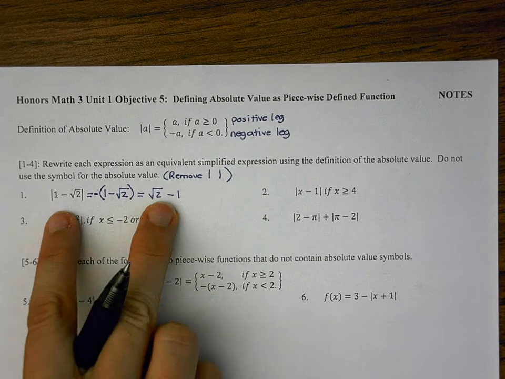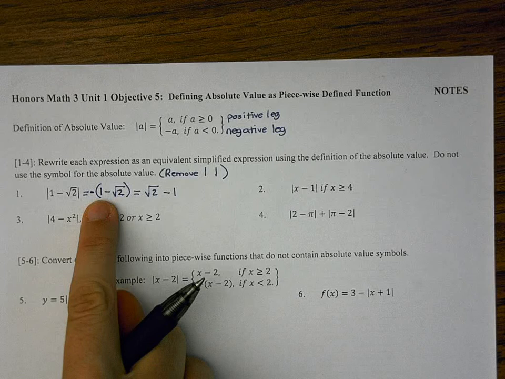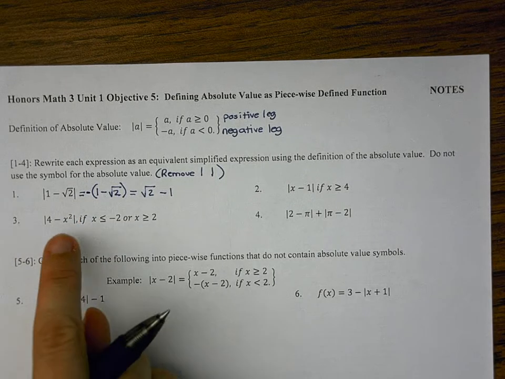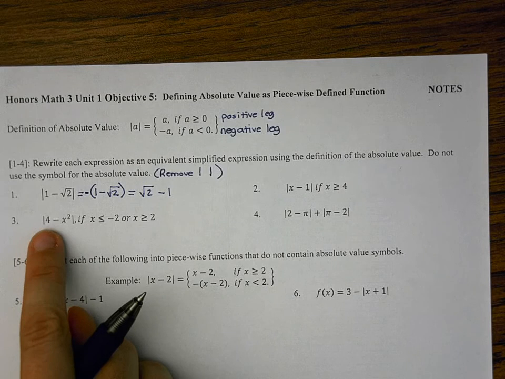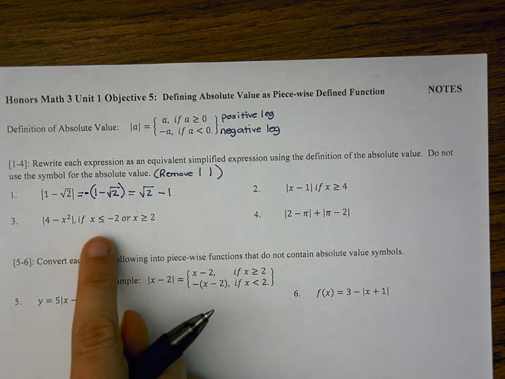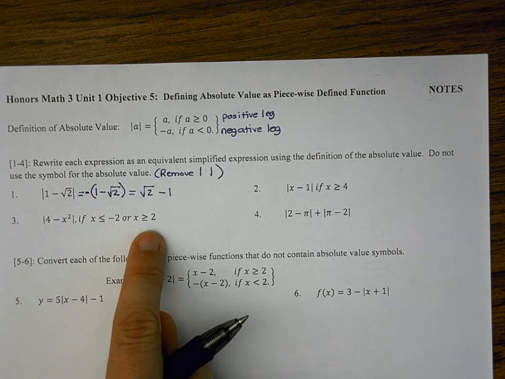We are making sure that these stay equivalent, okay? Okay, let's go ahead and look at another one. I'm going to do number 3 next. Okay, we have the absolute value of 4 minus x squared, knowing that all of our x values are either less than -2 or greater than 2, right?